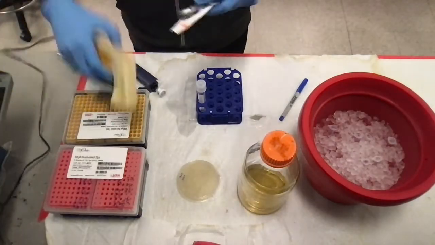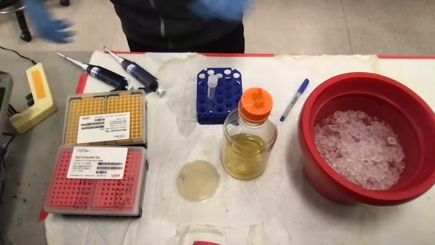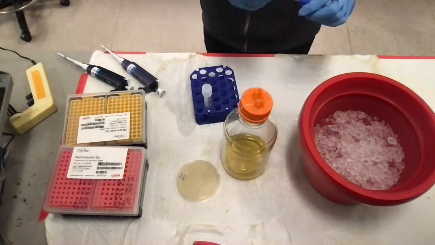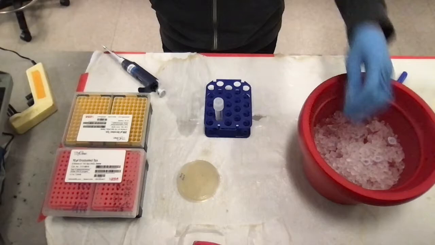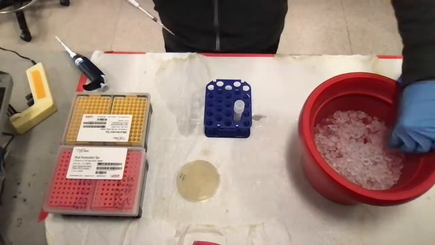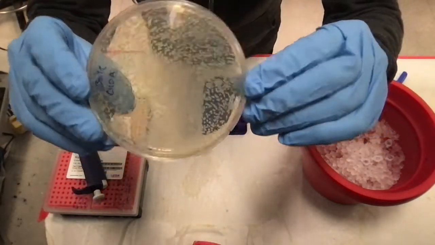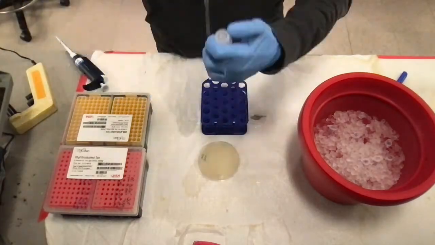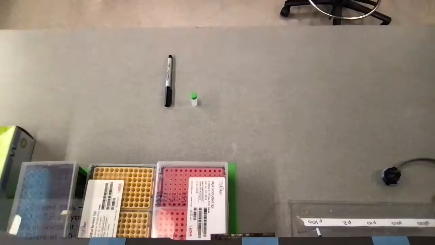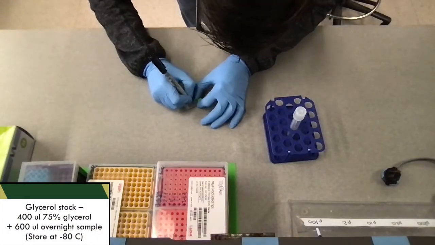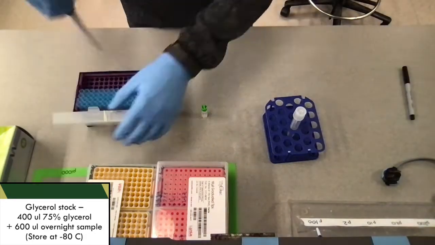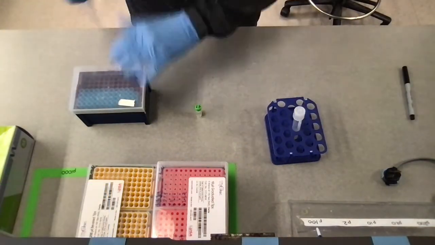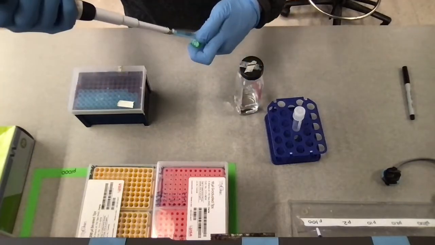And then the next day, after this is grown up, we're again going to make overnight solutions, and this one is going to be used to make a glycerol stock so that we can just pull from this in the future and use this to express our proteins. So we're going to let this grow overnight, and then we're going to add 400 microliters of 75% glycerol, and then 600 microliters of our cell solution, and then we can store this at -80 until it is ready to use.